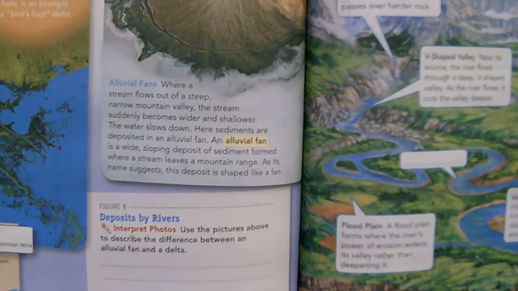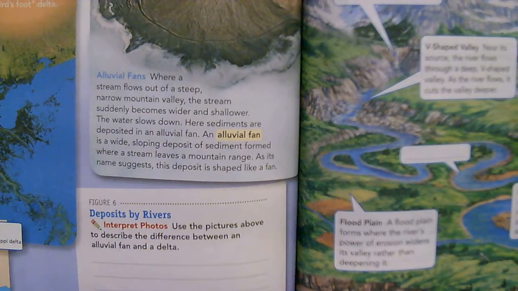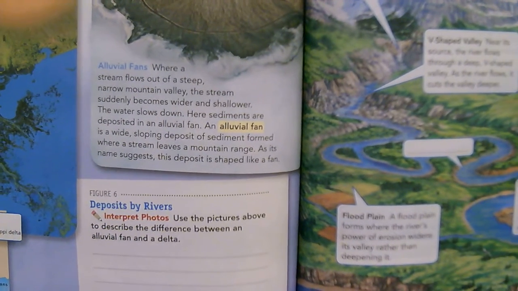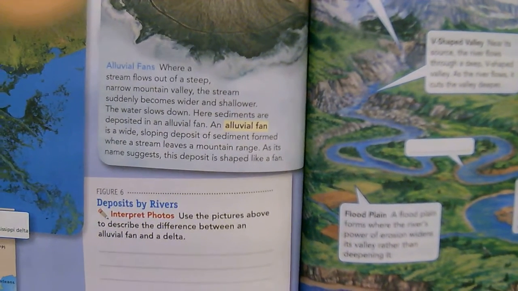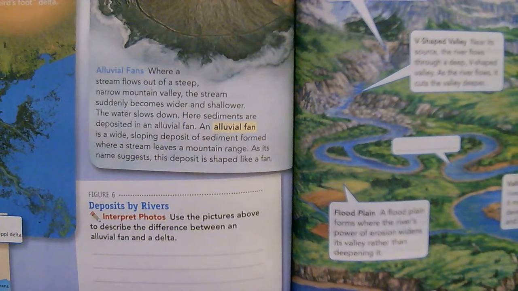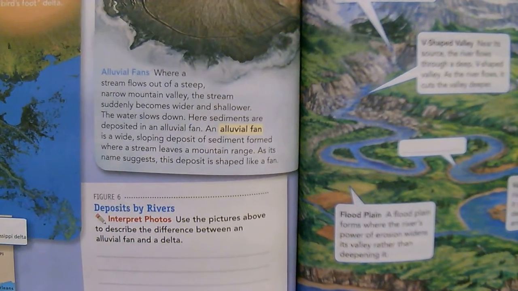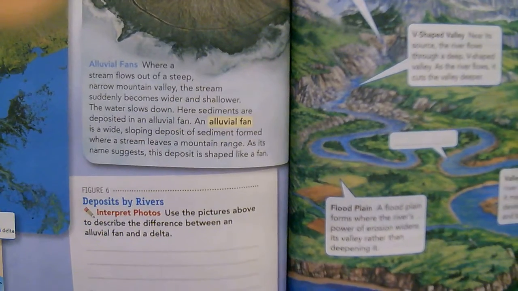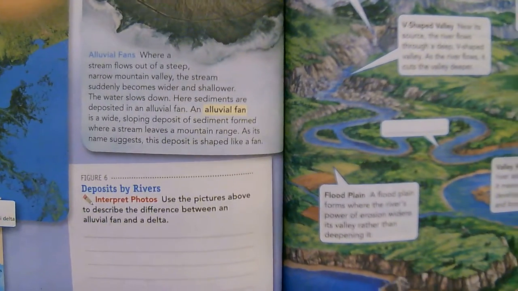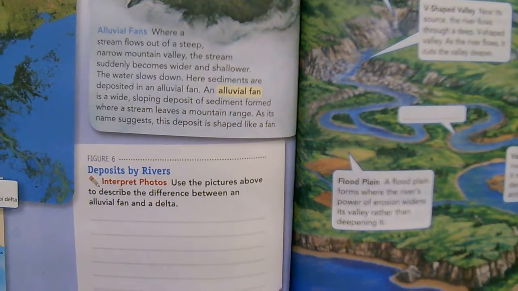Alluvial fans. Where a stream flows out of a steep, narrow mountain valley, the stream suddenly becomes wider and shallower. The water slows down. Here, sediments are deposited in an alluvial fan. An alluvial fan is a wide, sloping deposit of sediment formed where a stream leaves a mountain range. As its name suggests, this deposit is shaped like a fan. Use the pictures above to describe the difference between an alluvial fan and a delta.